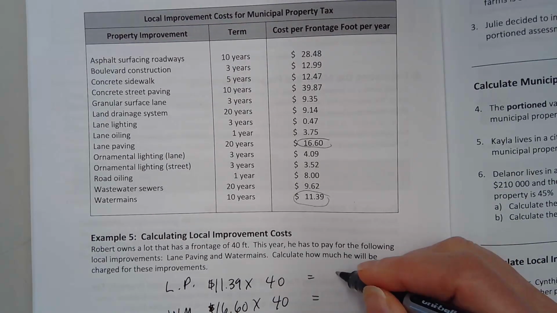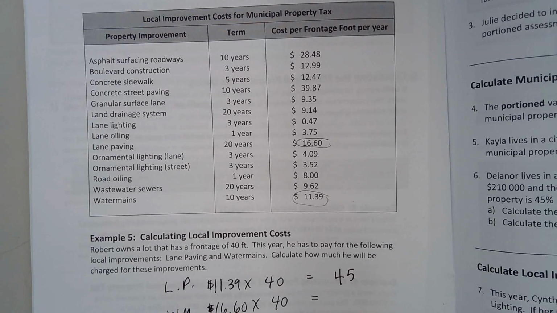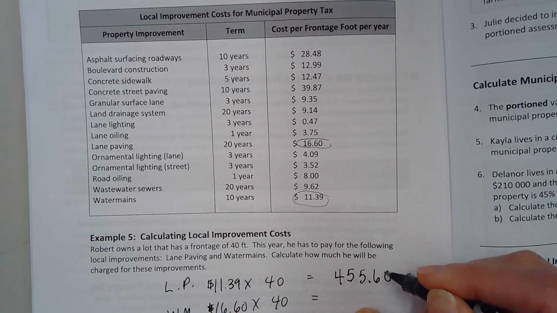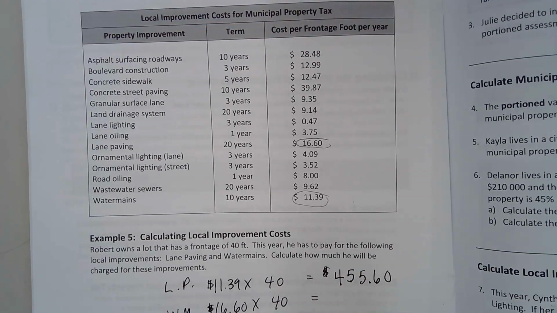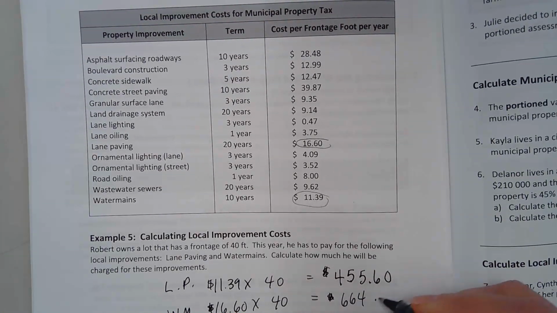So I get 455.60, and 664. It adds up though, doesn't it? It doesn't seem like it's going to be a lot.